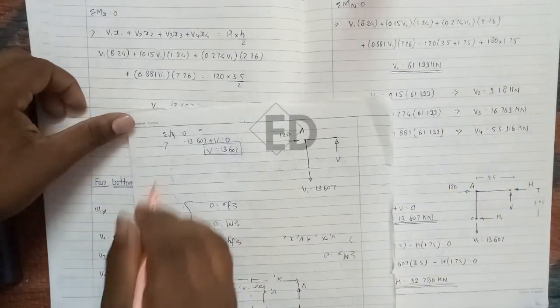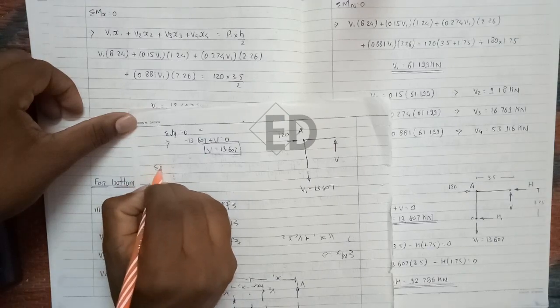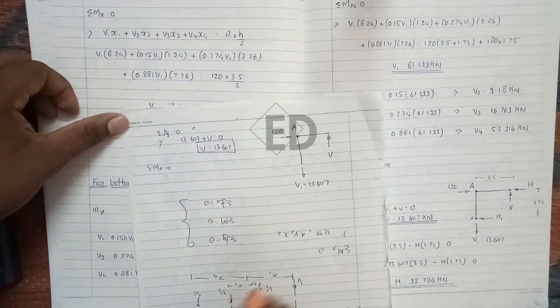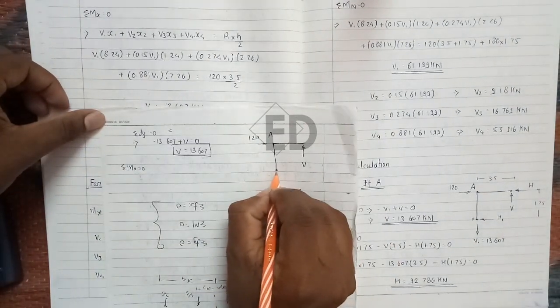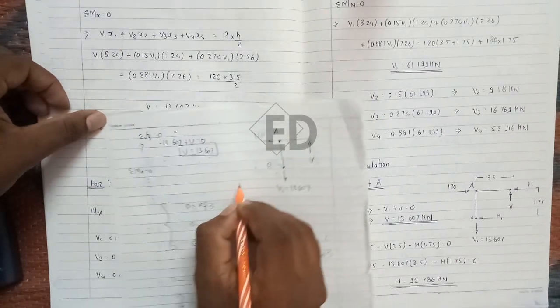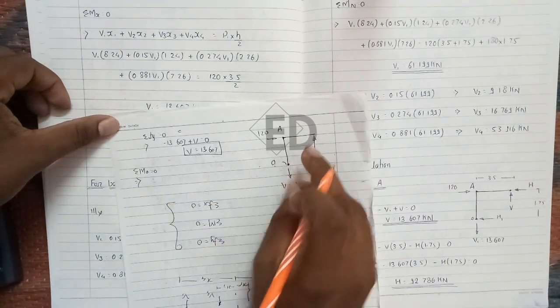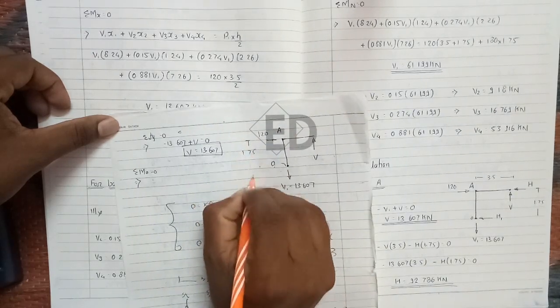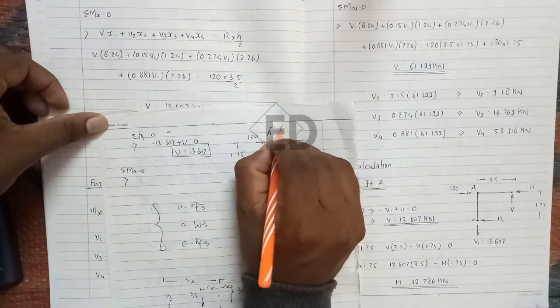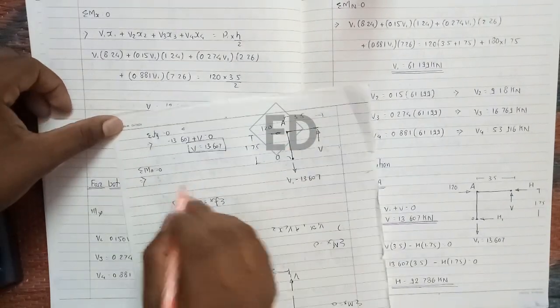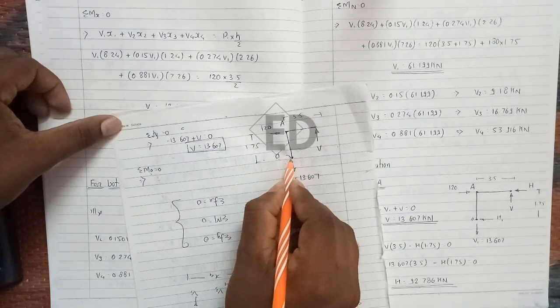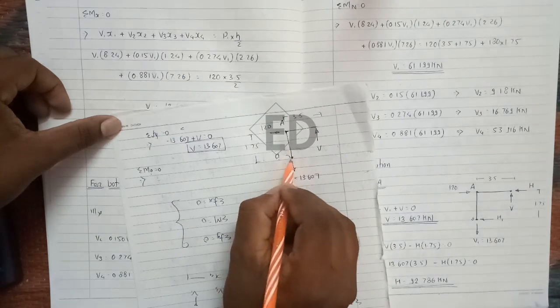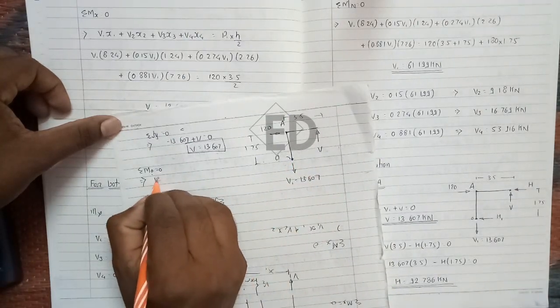Now second, that is taking moment equals 0. I take moment here, and this is 1.75 and this is 3.5. I take moment here because this is the point of contraflexure, so the moment about this point is zero.